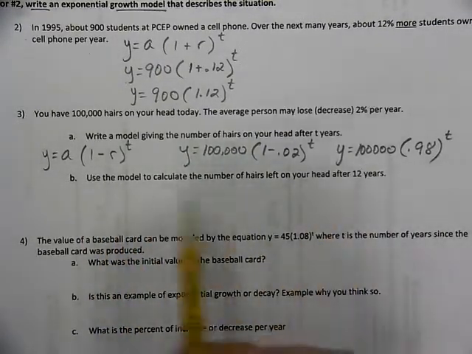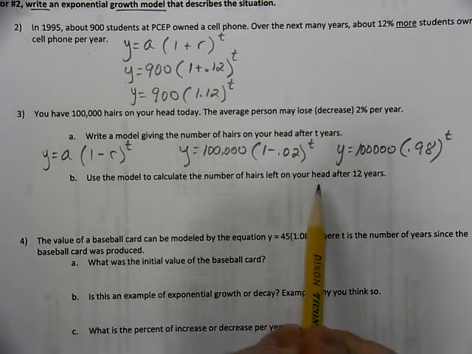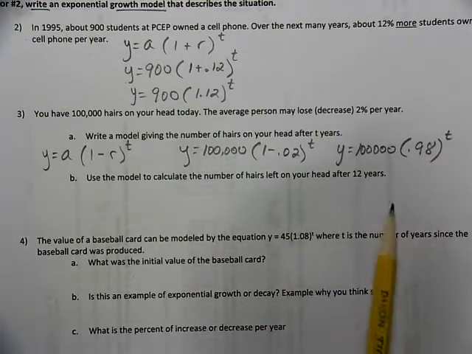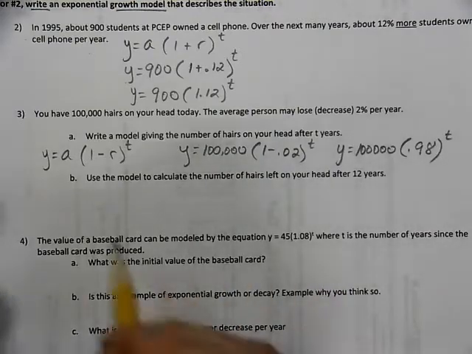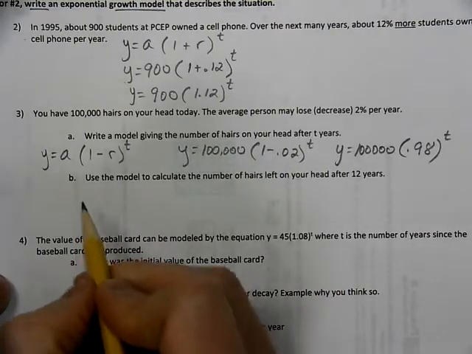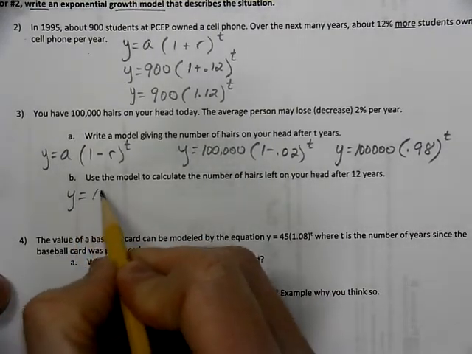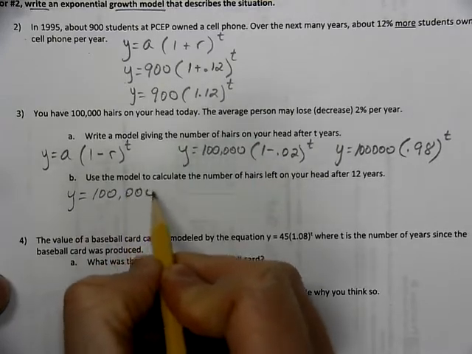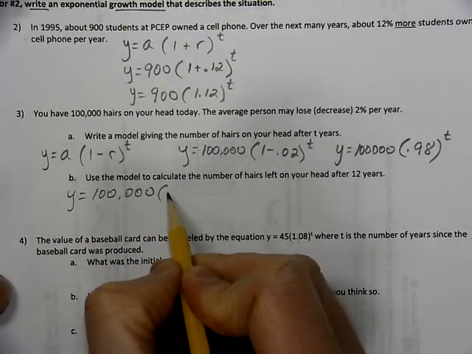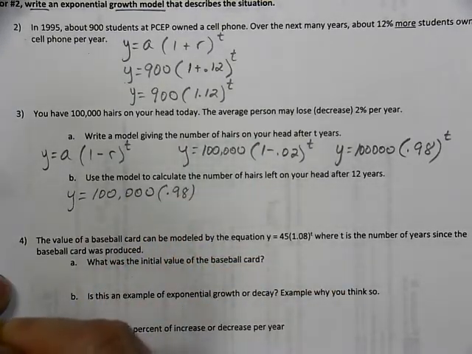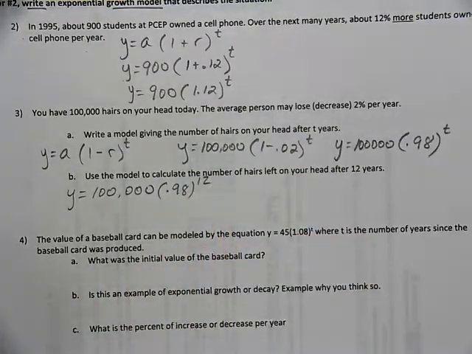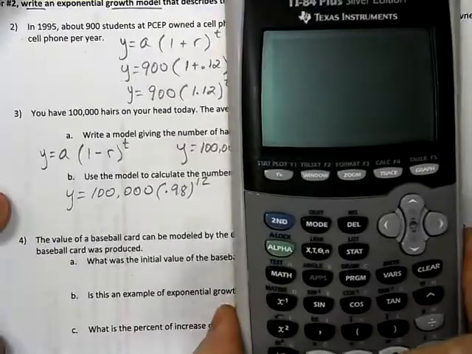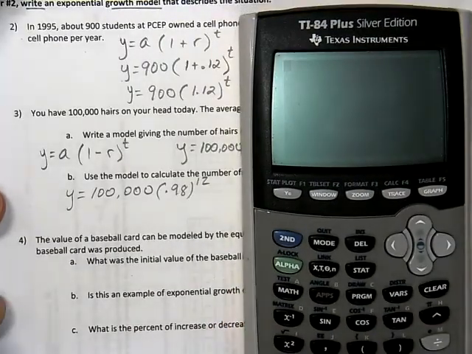Now we're going to use that model to calculate the number of hairs on your head after 12 years. So we'll take the 100,000 times 0.98 for the years of 12. So we'll bring in our calculator.